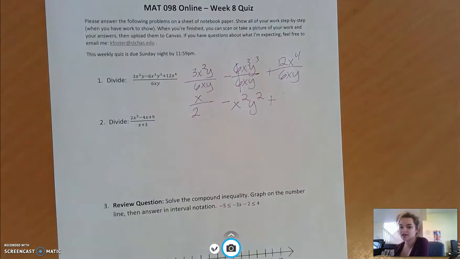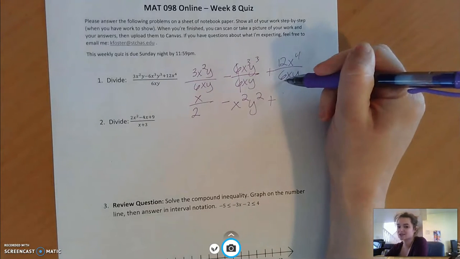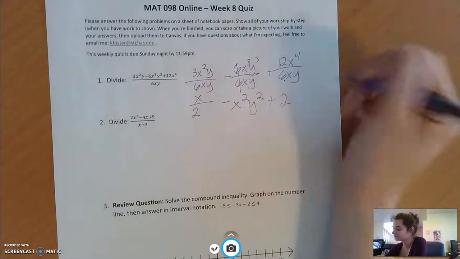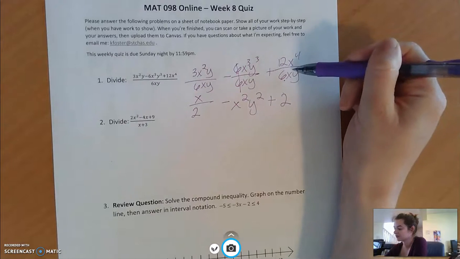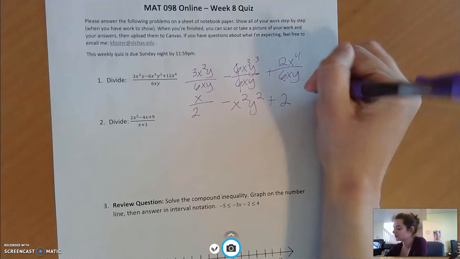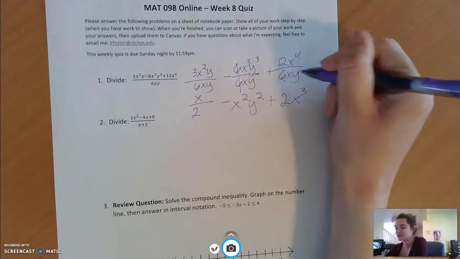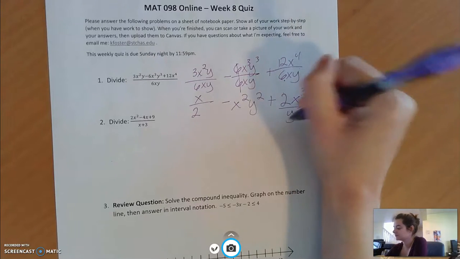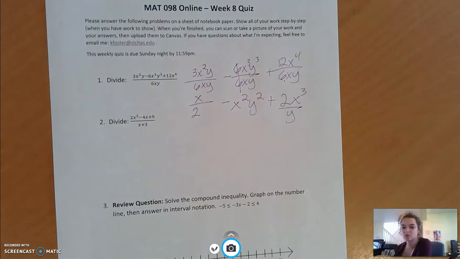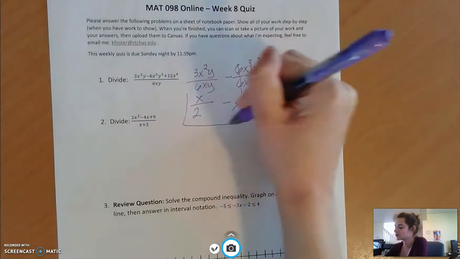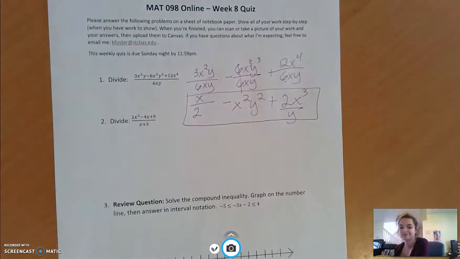Plus, in our last term, 12 divided by 6 is 2, or 2 over 1. X to the fourth divided by x would be x to the third. And the y still stays in the denominator. So our last term will be 2x to the third over y. And this right here is our answer.